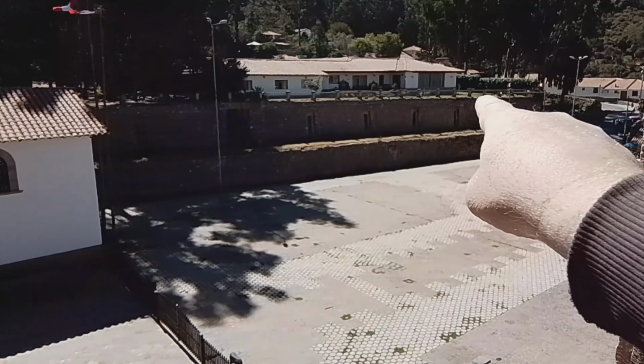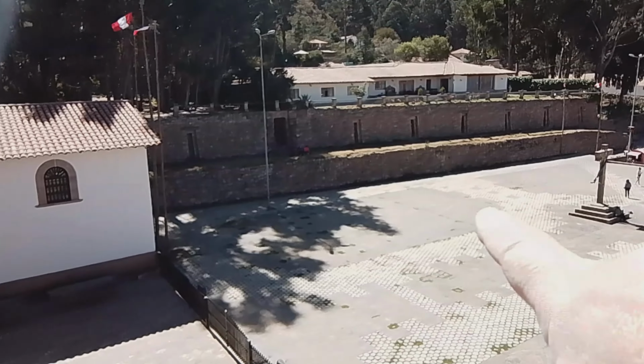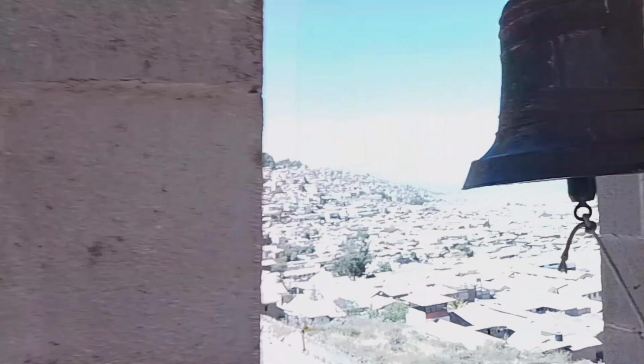Well, you can see I'm here in a church bell tower. This is St. Cristobal Church. It's built on top of an Inca temple, as you can tell by those Inca niches. Beautiful view here, look at that.